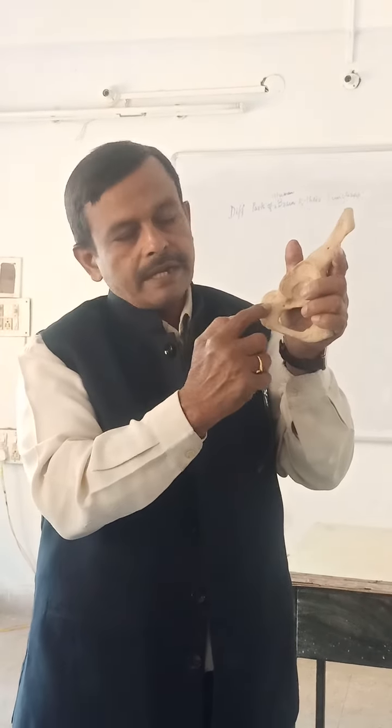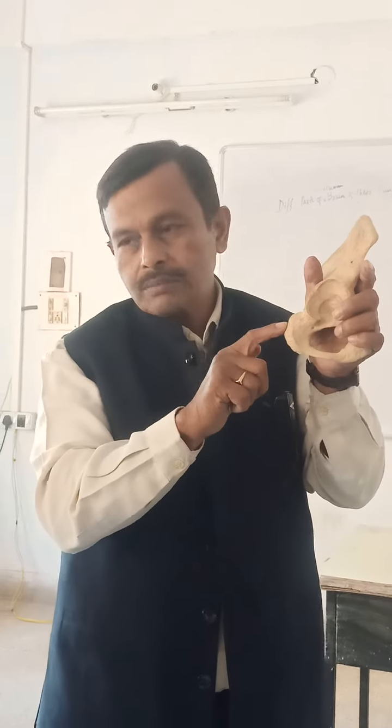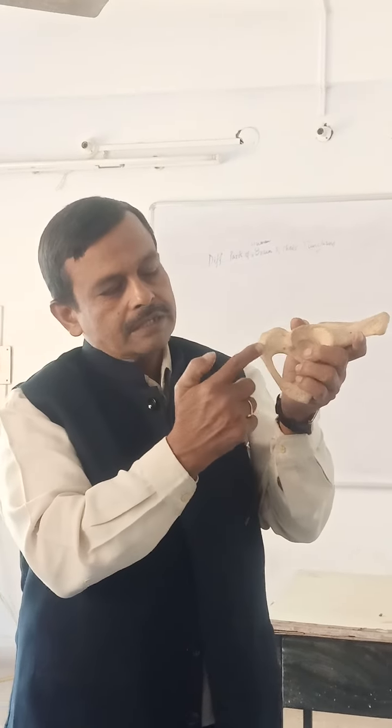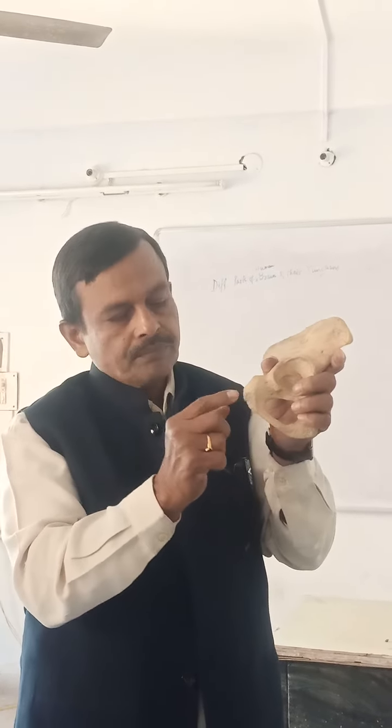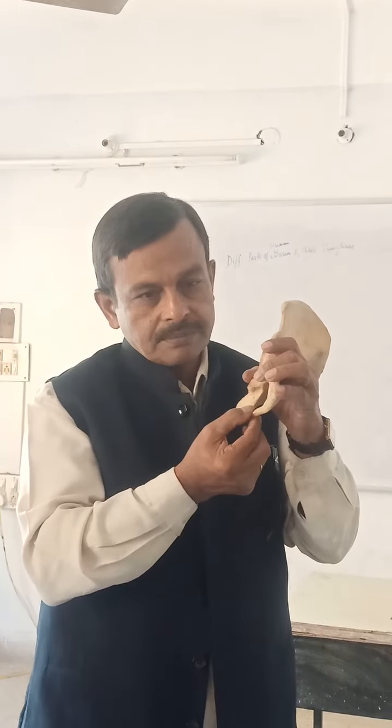This quadrangular area is again divided by the oblique ridge into an upper lateral and a lower medial area. And this triangular area is divided by the vertical edge into a lateral part and a medial part. And the continuation of the ischial tuberosity is known as the ischial ramus.